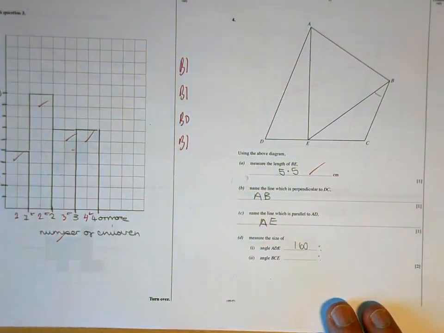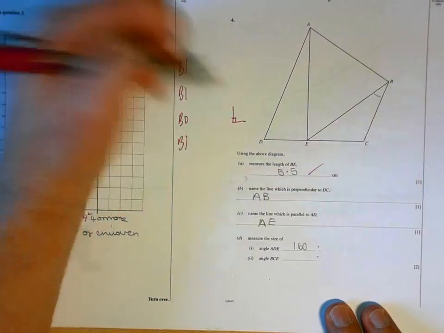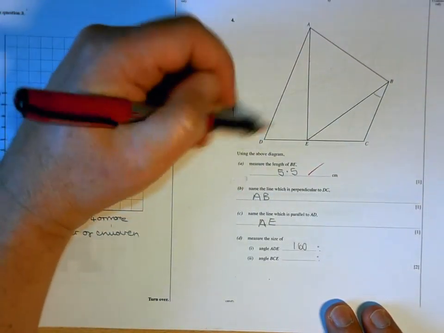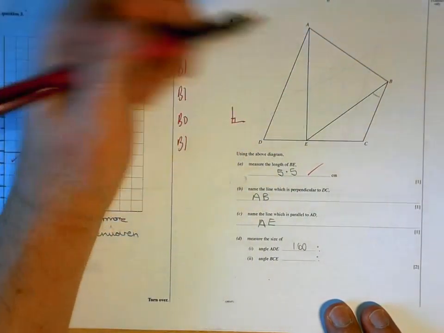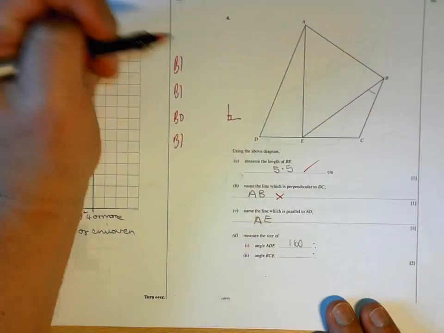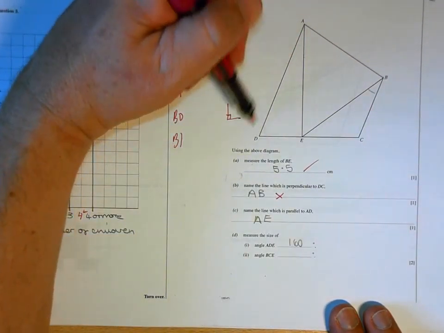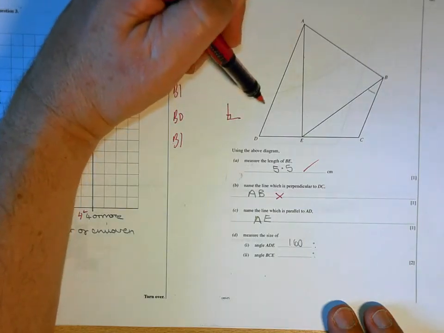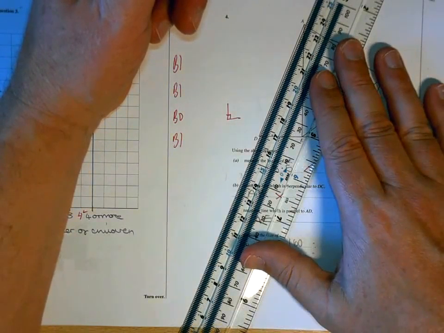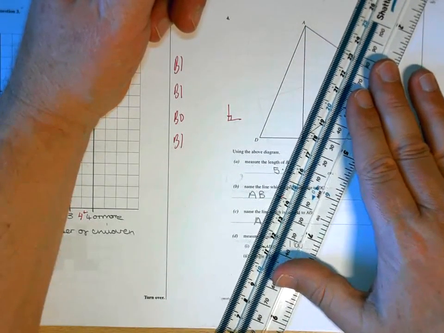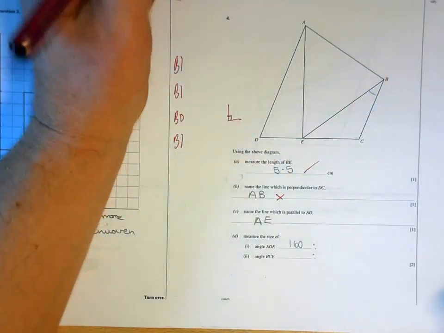5.6 is good enough. No, perpendicular means at right angles to. So the line DC is this one, so the one that's at right angles to it is AE. And parallel to AD, well, this is AD, so the one that's running in the same direction as AD. In the exam, get your ruler, line it up with AD and then move it until you see which line it is. You can see there, it's this line at the end, BC.